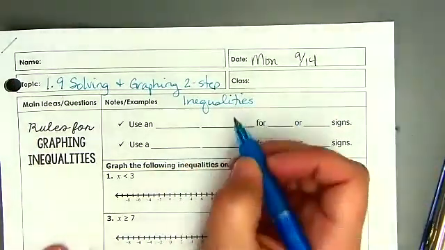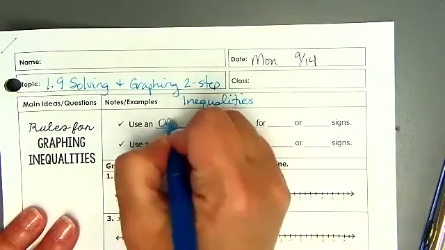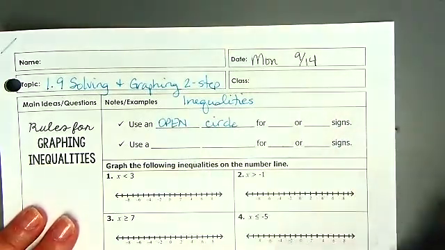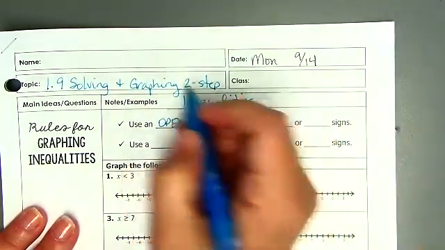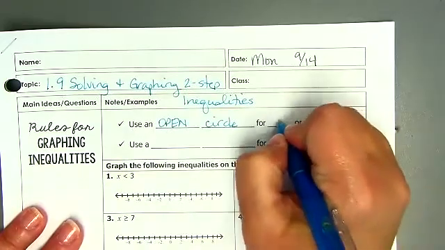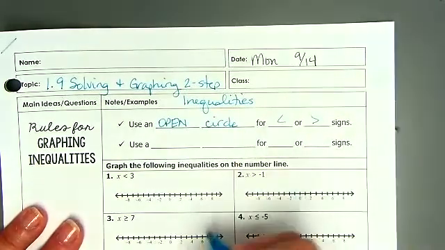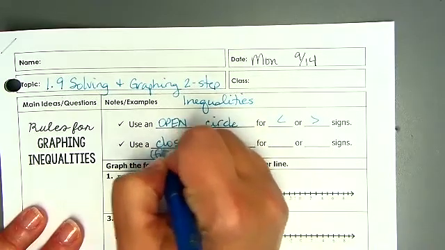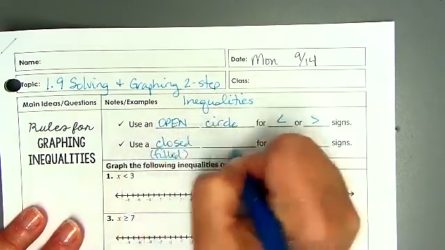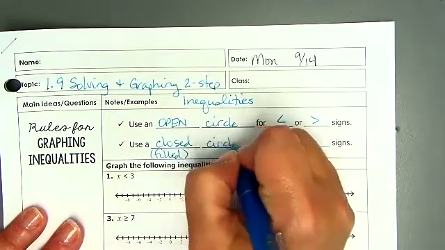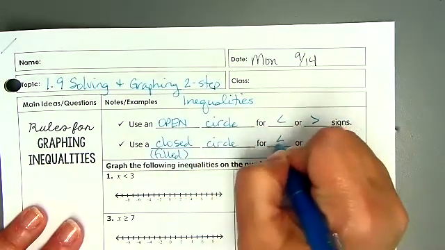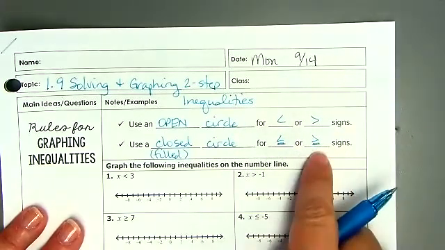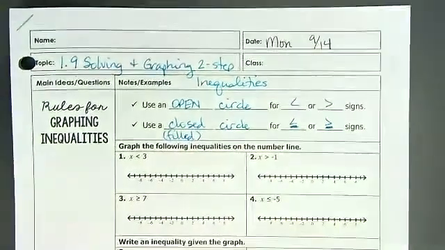All right, so some notes to remember. Use an open or empty circle for less than or greater than signs. Use a closed or filled circle for less than or equal to or greater than or equal to. It has the equal to bar, that's why it's filled in.